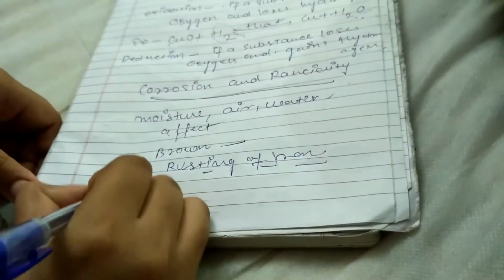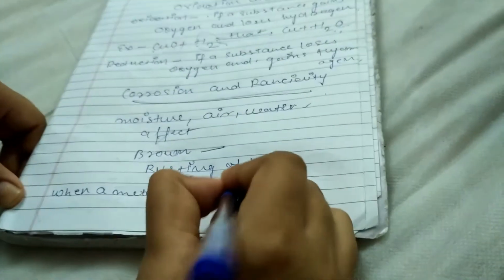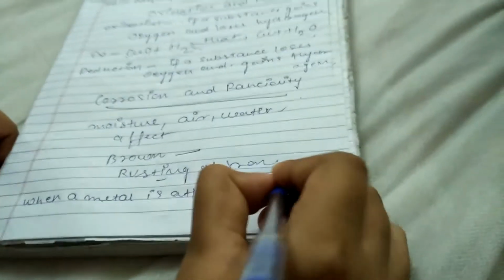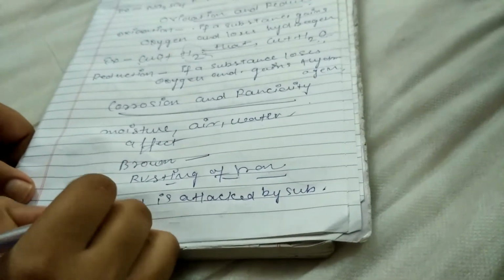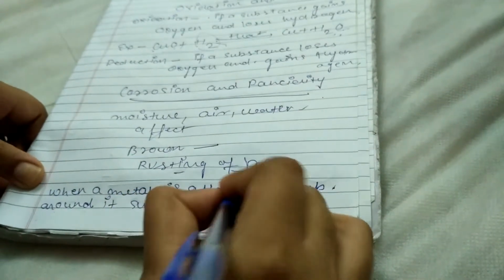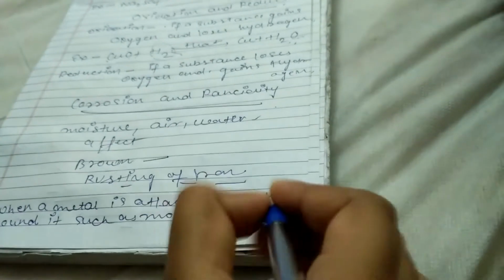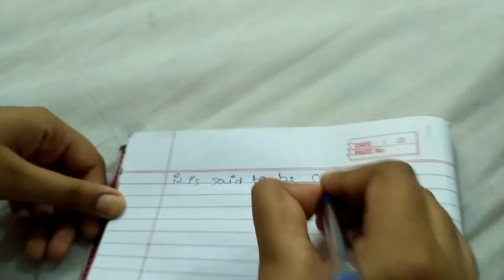When a metal is attacked by substances around it, such as moisture and acids, it is said to be corrosion. Understand?